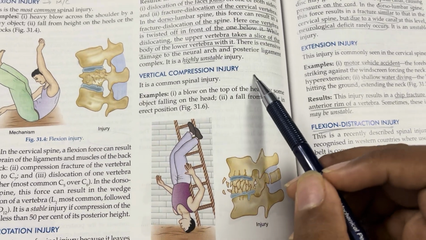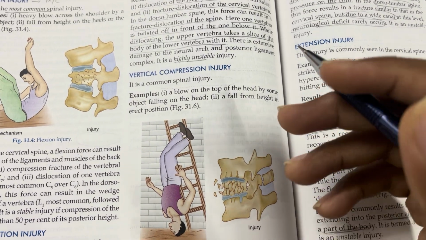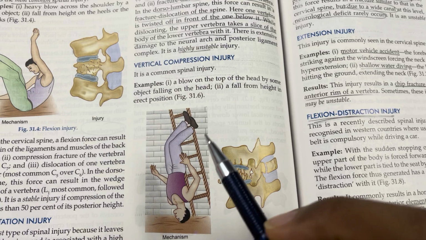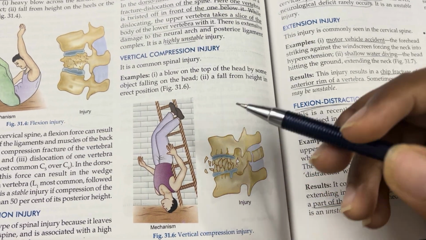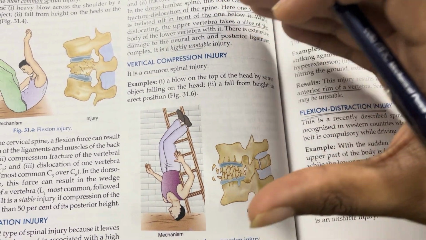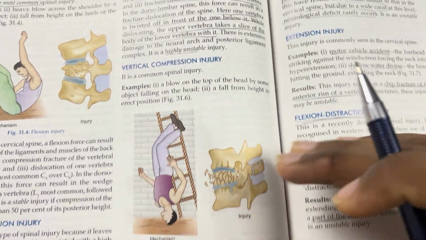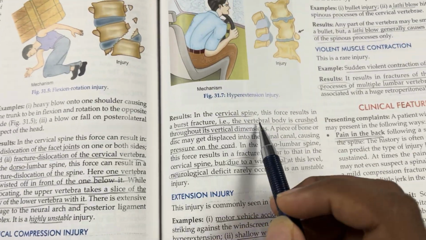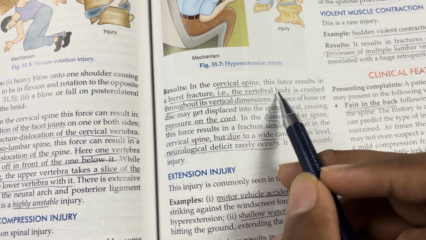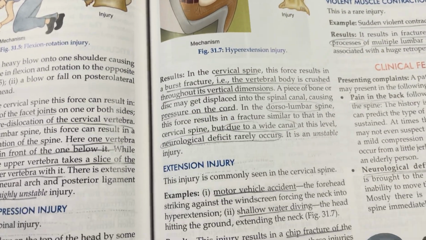Then you can have a vertebral compression injury. It is a common spinal injury. When you fall on top, erect on your head, the vertebra can get compressed. This force results in a burst fracture. The vertebral body is crushed throughout its vertical dimensions, as you can see here.